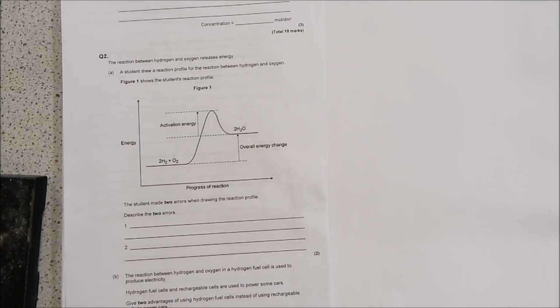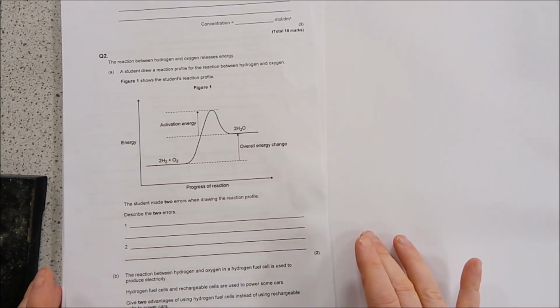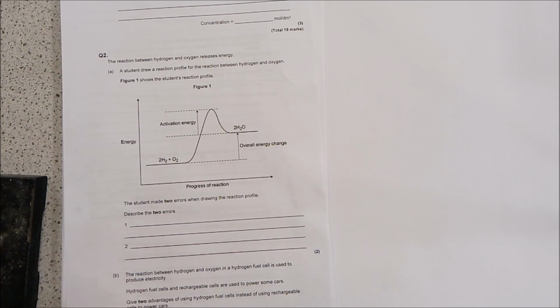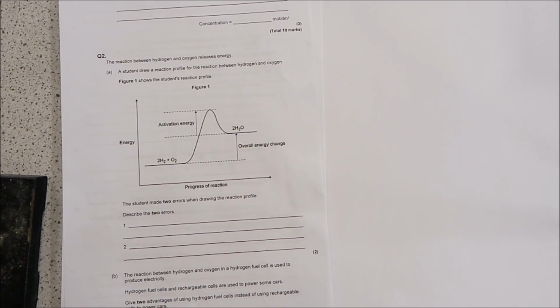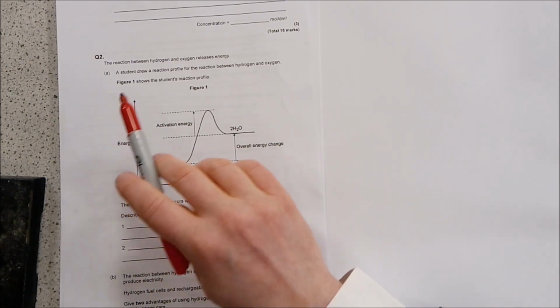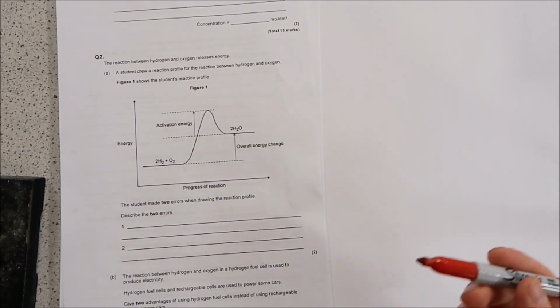Okay, right. So the next question that we're going to have a look at is about rates of reaction, energy profile diagrams, and so forth. There's always loads of marks available for questions that are looking at this. And once you get your head around it, there are various little things that come up almost every time, right? So the reaction between hydrogen and oxygen releases energy.